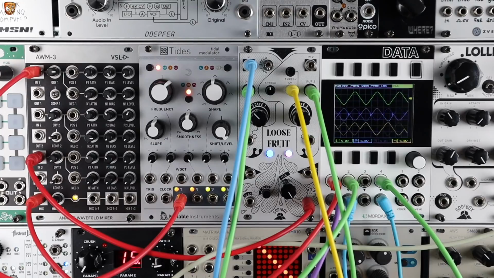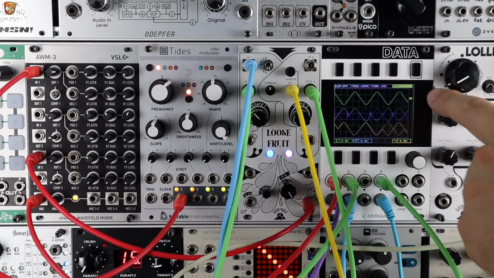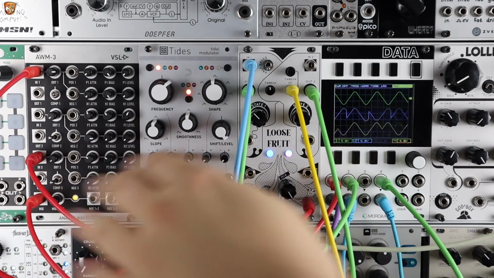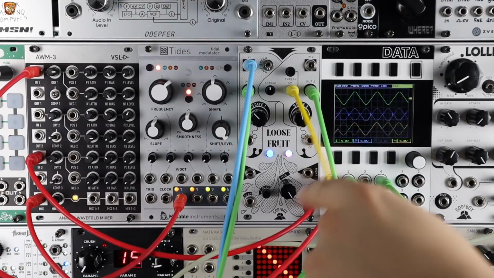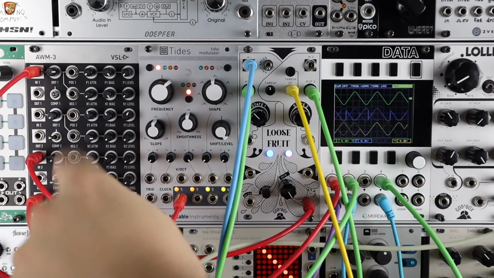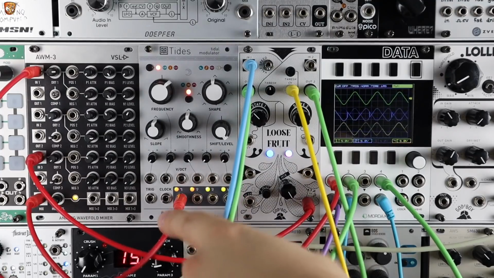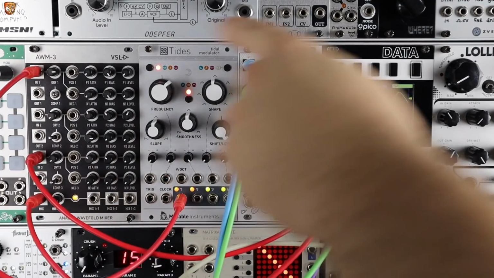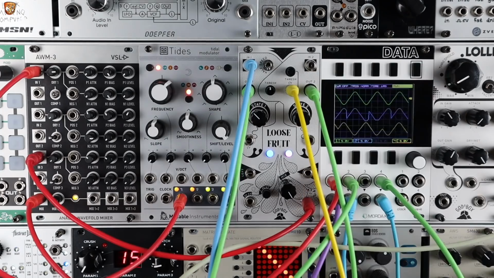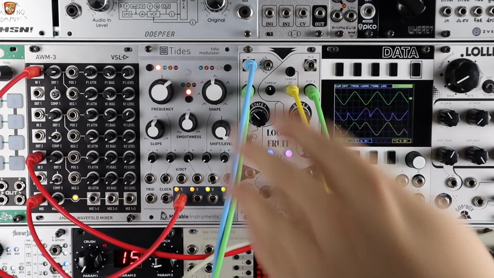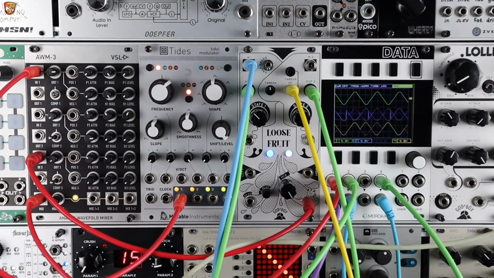Opening this up fully. Have one input, which is this triangle wave, again from Tides. It's first going into this mixer from Vintage Synth Labs, which is allowing me to take a split out and create a feedback path. So my input is triangle wave into this mixer, into Loose Fruit. I'm then taking the crossfader out back into the mixer, feeding the input to create the feedback path.